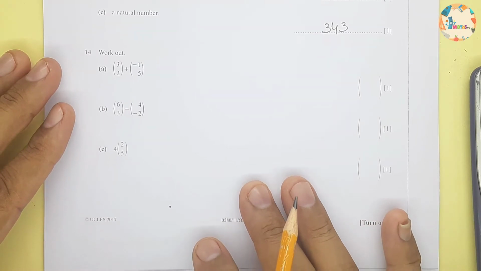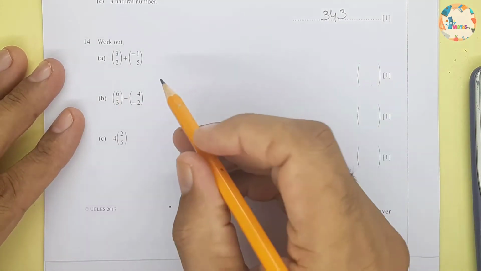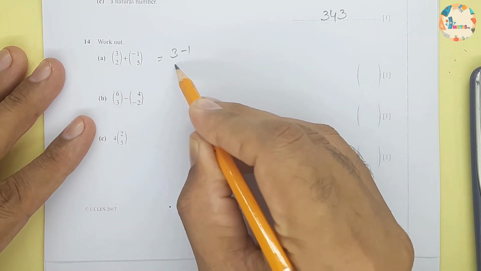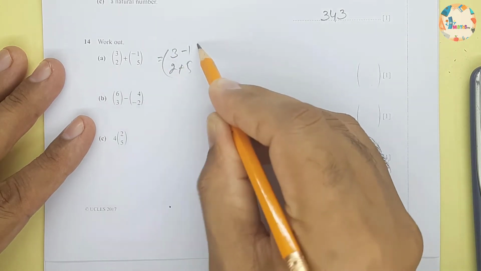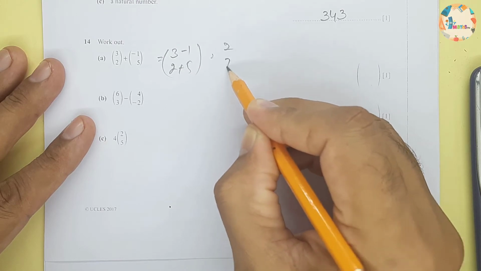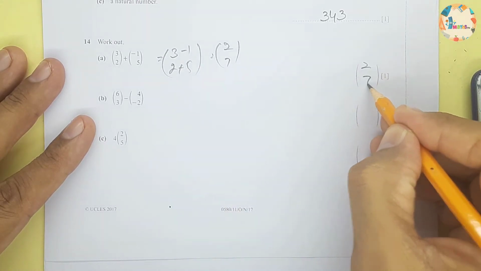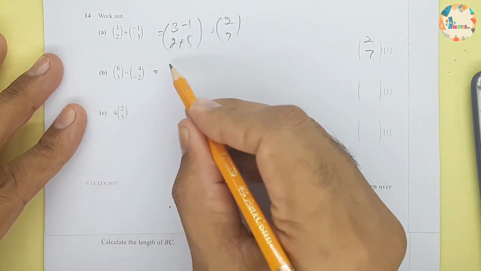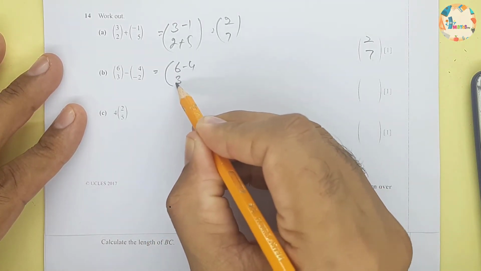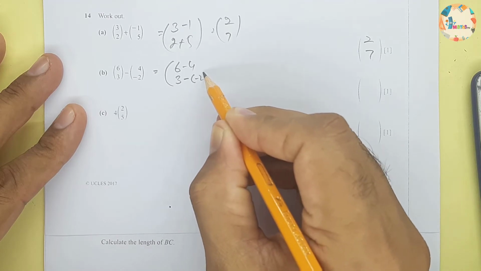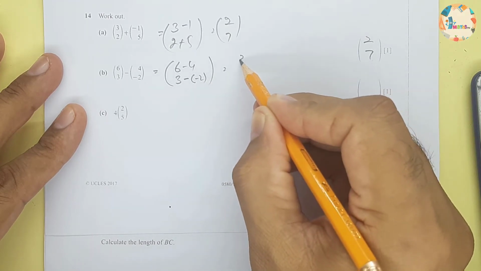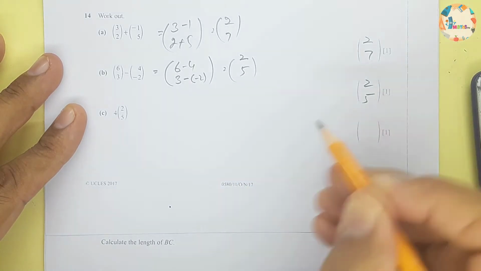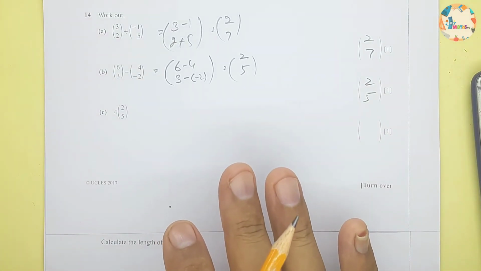So question number 14, work out this one. We just have to add this, so it will be 3 minus 1 and 2 plus 5. This will result in 2 and 7. So our answer will be 2 and 7. Then this is subtraction, and the subtraction will be 6 minus 4 and 3 minus 2, and this will result in 2 and 5. So the answer will be 2 and 5. Hopefully you are understanding this one.